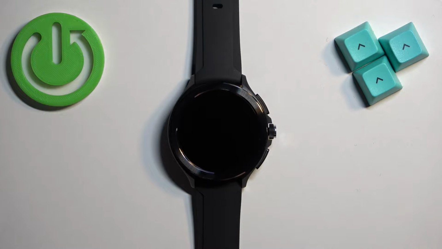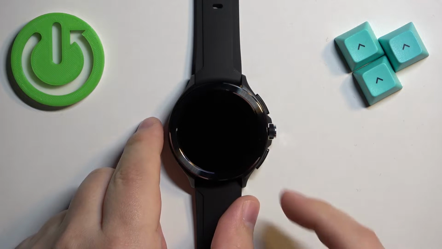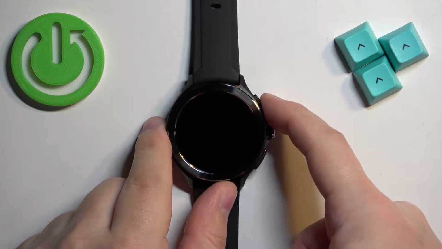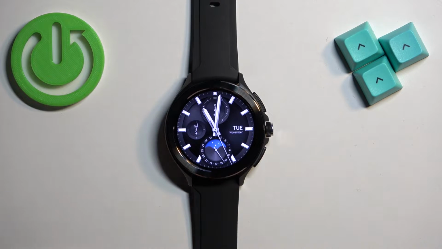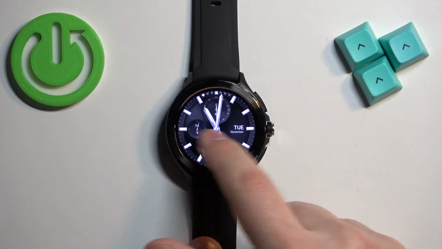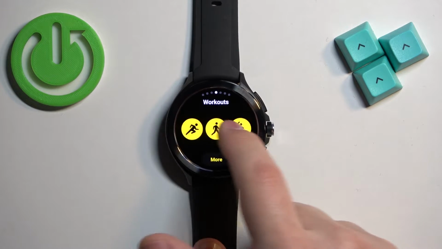First, let me show you how to open or enter the tiles menu on this watch. To do it, wake up the screen on your watch by tapping on the screen or pressing any of the buttons. After you wake up the screen, you should see the current watch face, the home screen, and you can swipe left or right on the screen to scroll through the list of tiles. And this is the tiles menu.